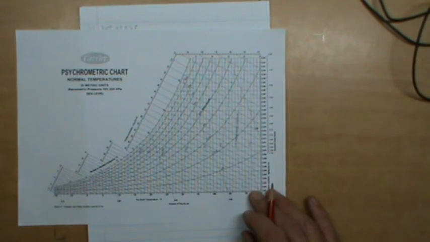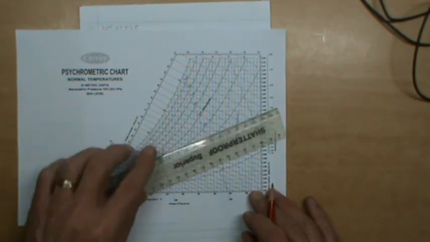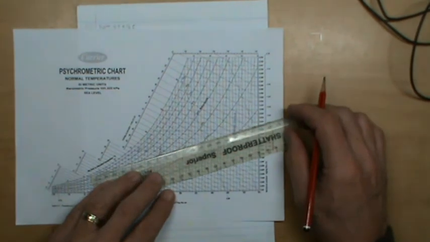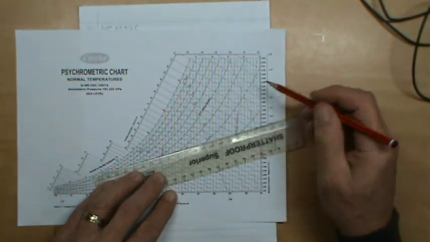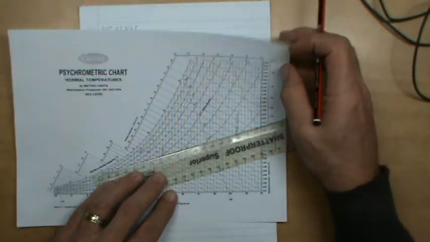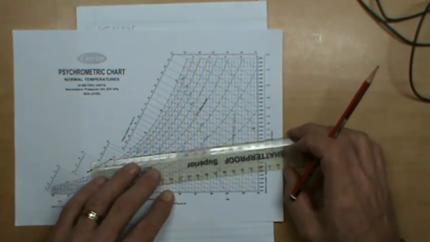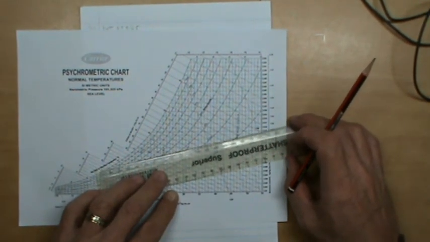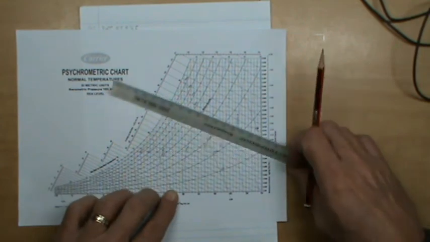The reason why I call it the pivot point is because we're going to use that point combined with that effective room sensible heat factor on this side over here to determine our apparatus dew point. Okay.